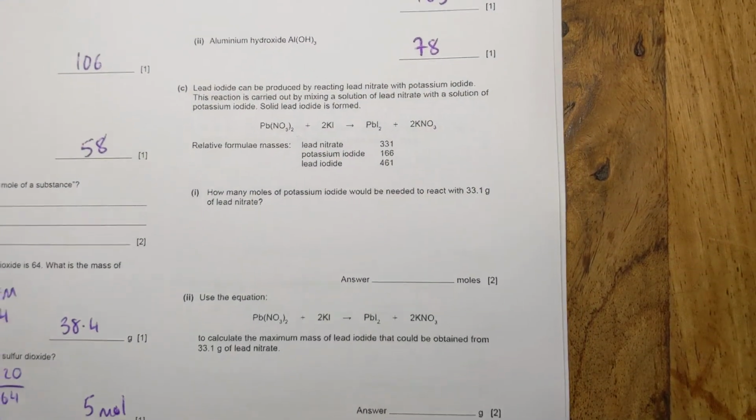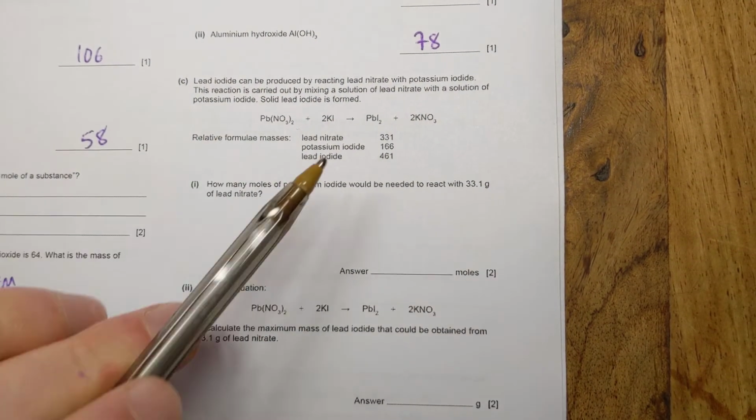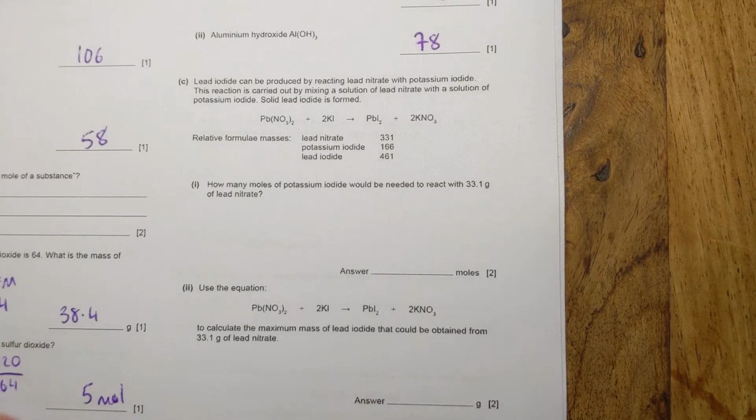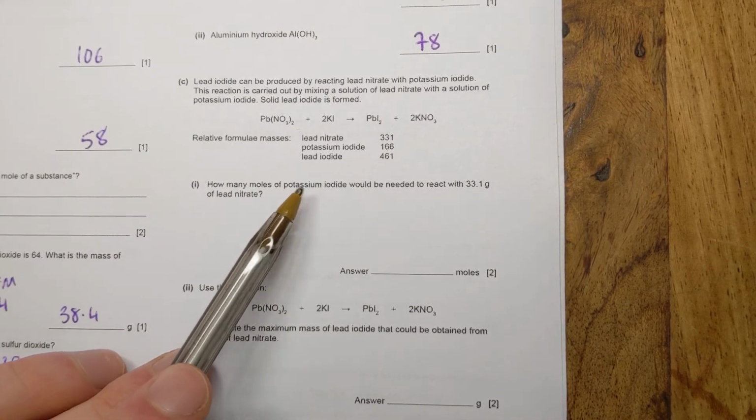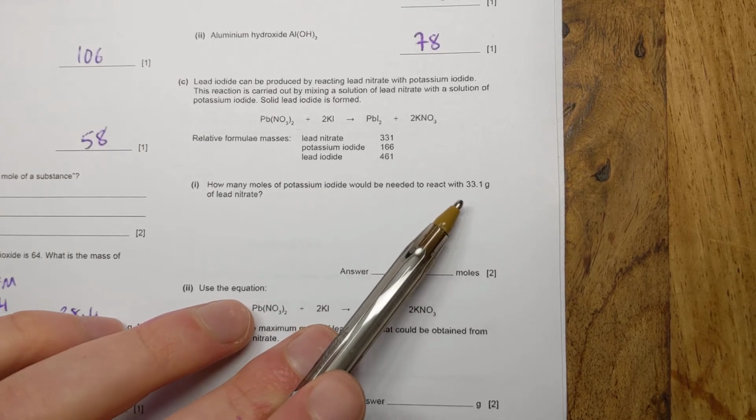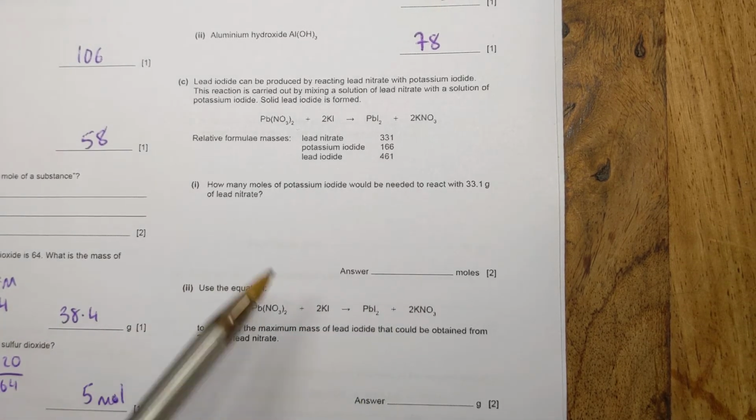Part C is a reacting mass question. Gives you an equation, gives you some relative formula masses. It's going to get you to work out some reacting masses together. How many moles of potassium iodide would be needed to react with 33.1 grams of lead nitrate?